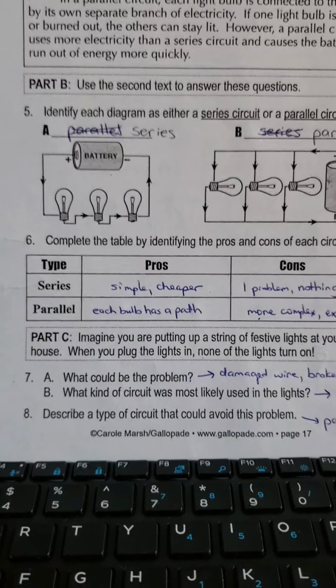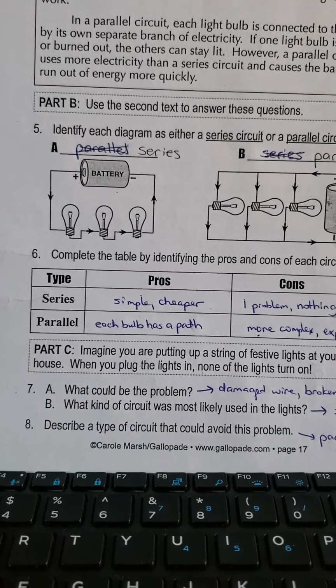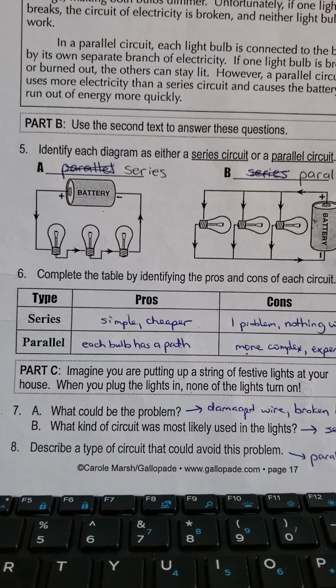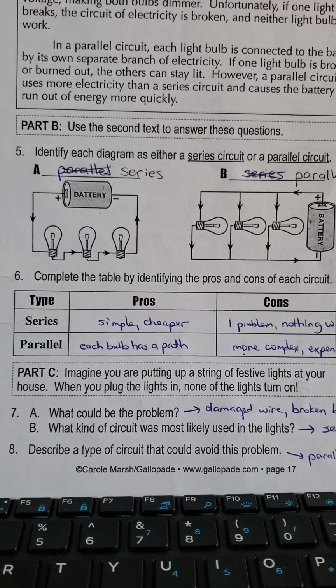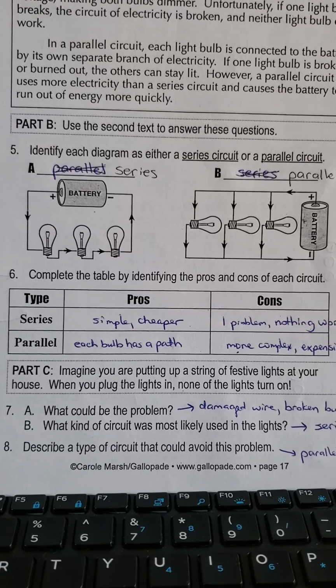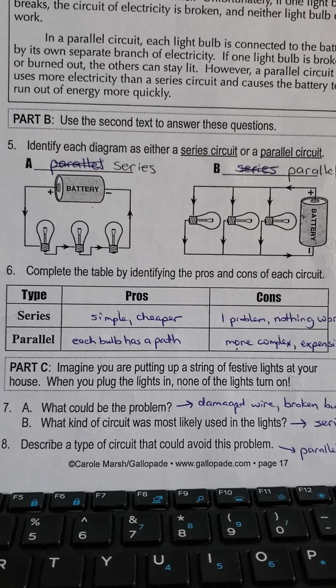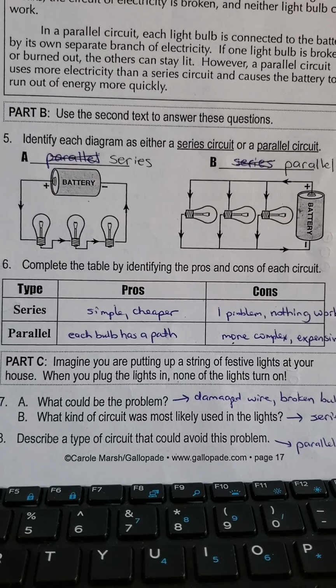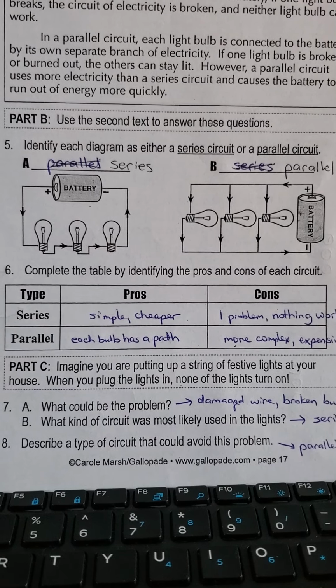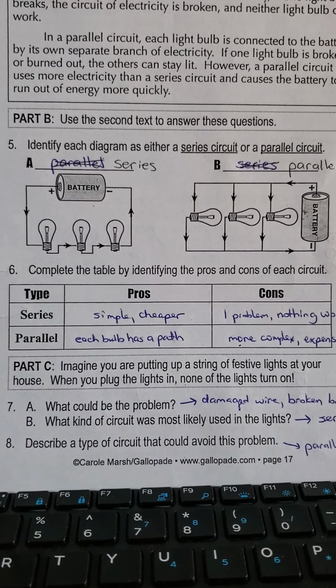Okay, part C, we're almost done here. It says, imagine you are putting up a string of festive lights at your house. It must be Christmas time. Spreading some Christmas cheer. When you plug the lights in, none of the lights turn on. That would be frustrating. Okay, 7A. What could be the problem? You plug in the string of Christmas lights and nothing lights up. What's the deal? What's the problem?